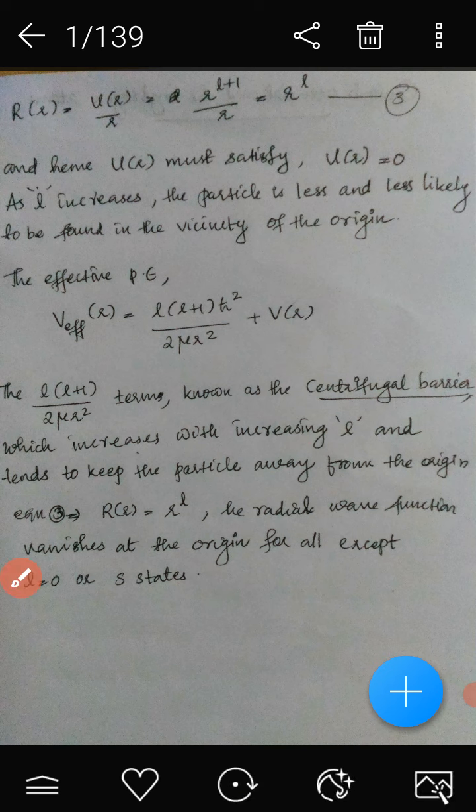There is a graph connecting small r and effective potential energy, for different L values, that is L equal to 0, L equal to 1. That graph is in the textbook. You can just refer to that.